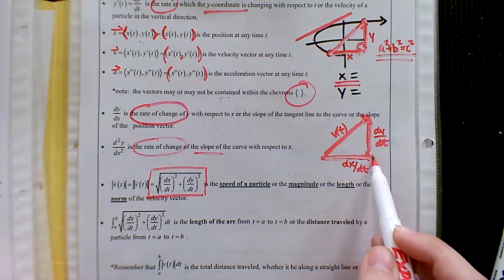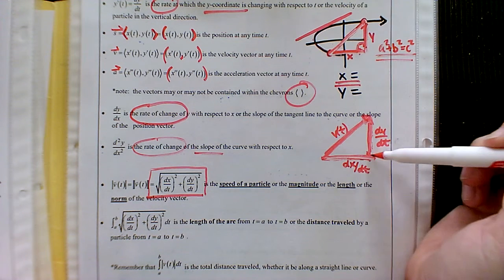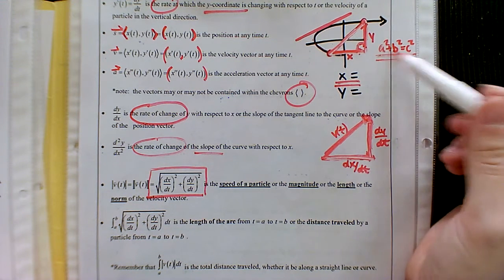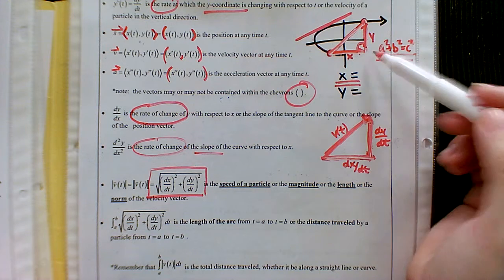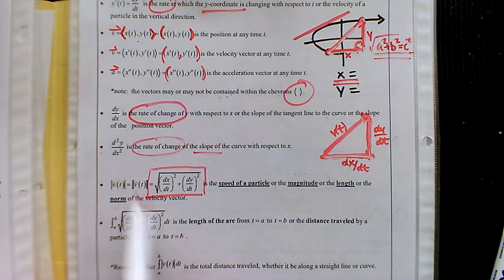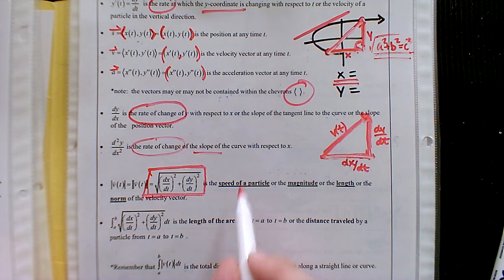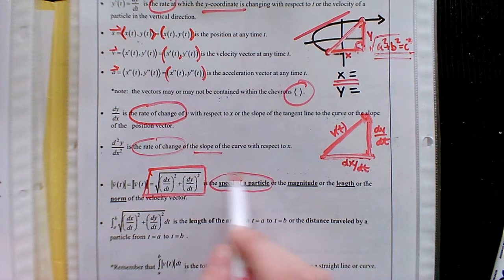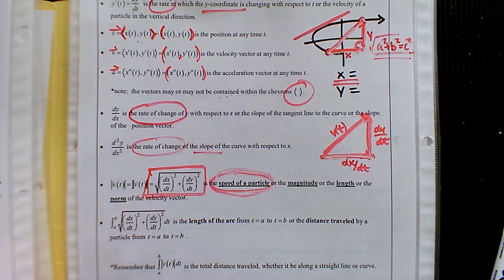You have this a derivative squared plus this b derivative squared, and if you were to square root to get the c, or the velocity, all by itself, it would look like this. I don't want you to look at this and get too overwhelmed. It's essentially the Pythagorean theorem solved for velocity. So we're going to utilize that to help us solve any type of speed question. Okay, the speed or velocity of a particle.